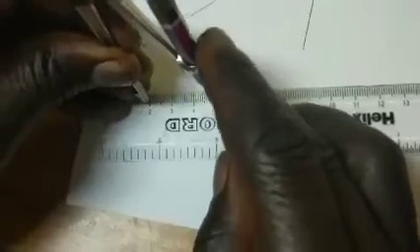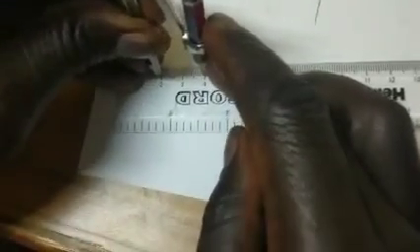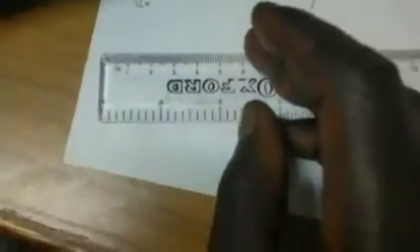And for us to get the bus stop, we now measure 2 centimeters. So 2 centimeters from here will give us the bus stop. So this is the bridge, and that's the bus stop.